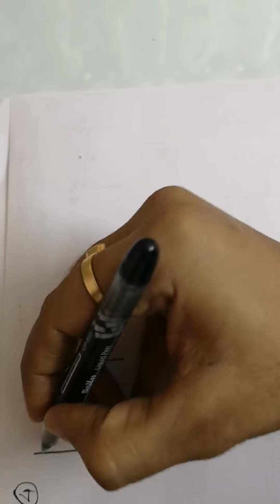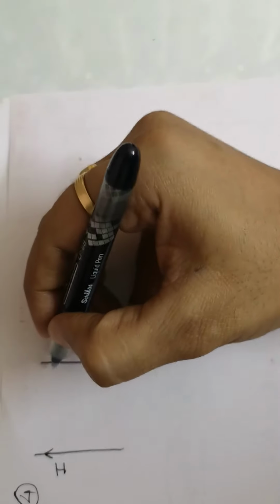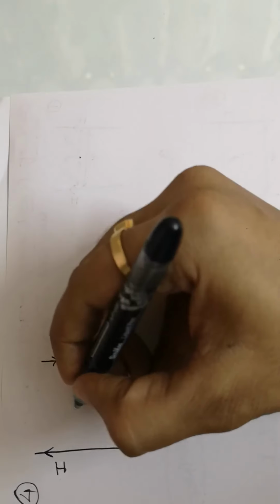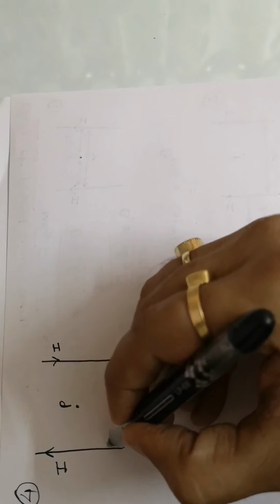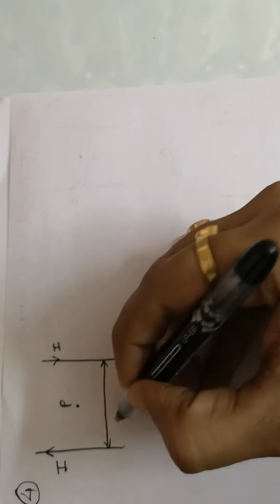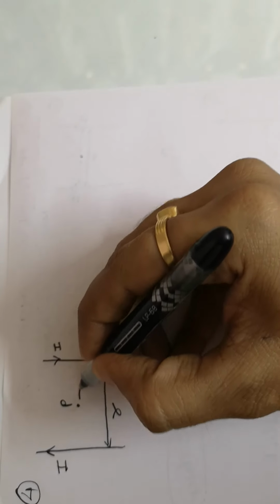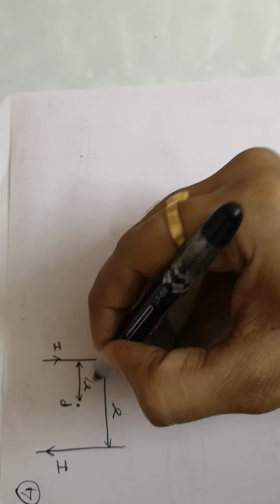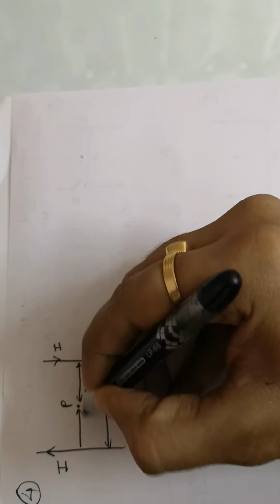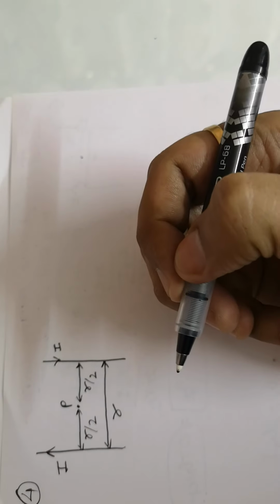So you can just see that figure. My currents are in the opposite direction, and my point P, let's say I'm just mentioning to you that the distances from both the cables, perpendicular distances, are the same. That is called r by 2, and this one is also r by 2.